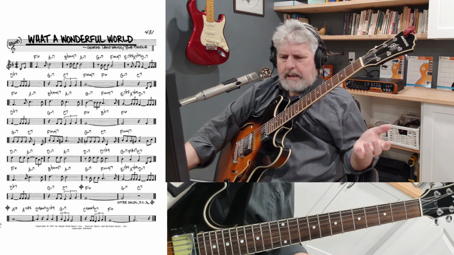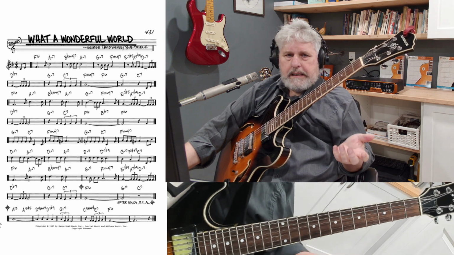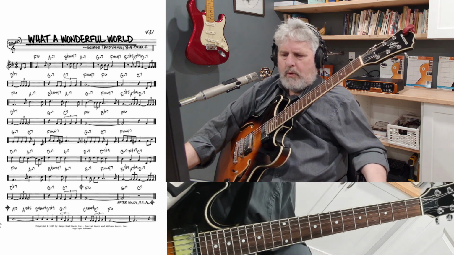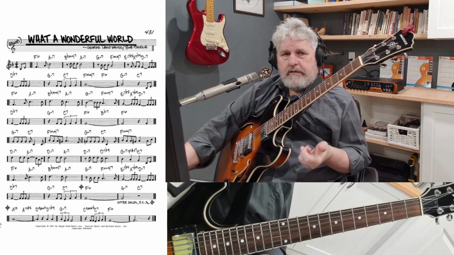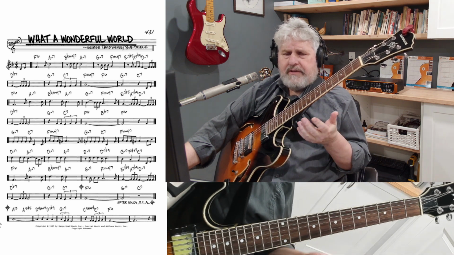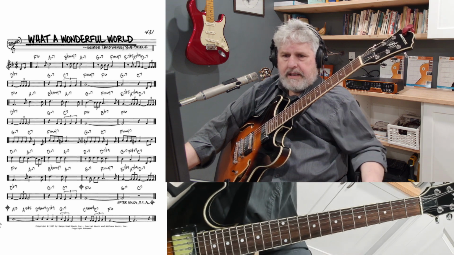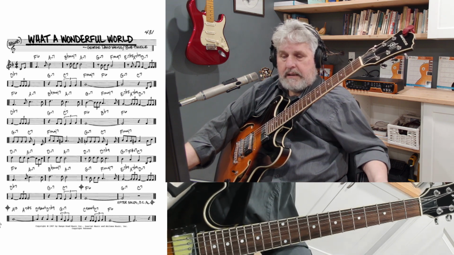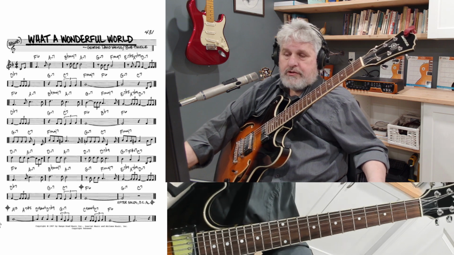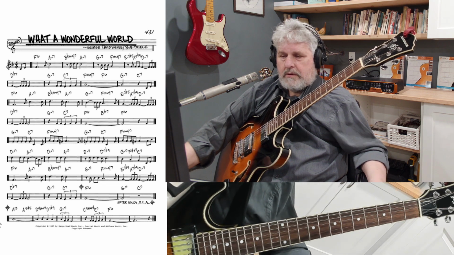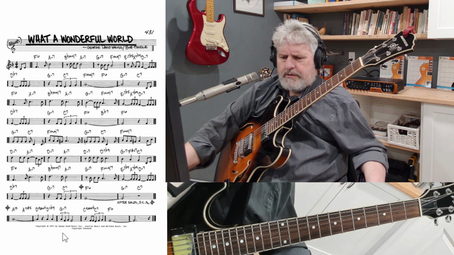Like what am I playing here? Where did this melody come from? What is underneath the fretboard? Like what is stuff that is guitaristic, and what is stuff that is just simply the harmony and structure of this song. And it's good to know those.